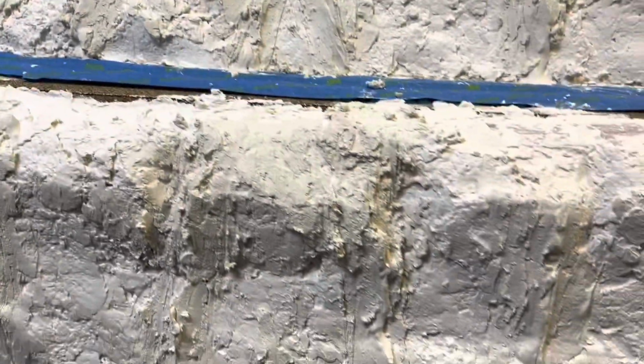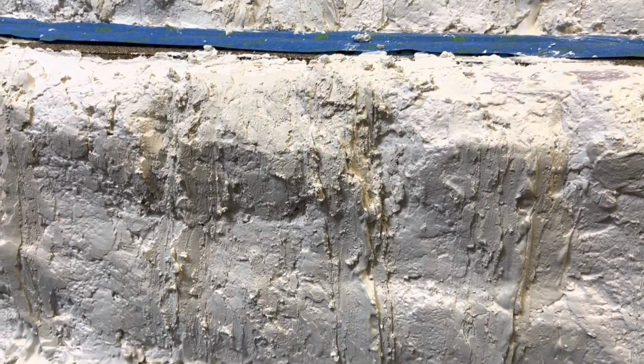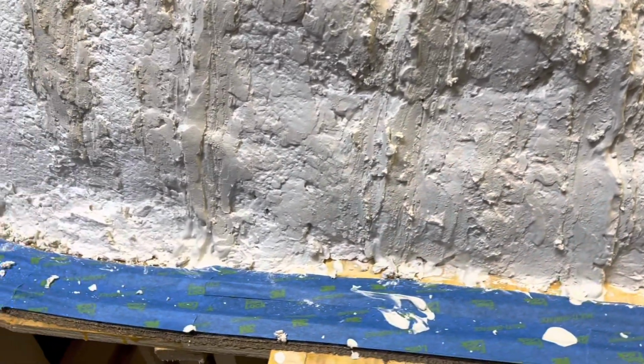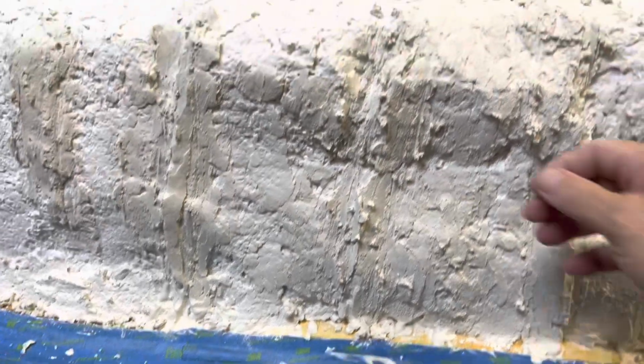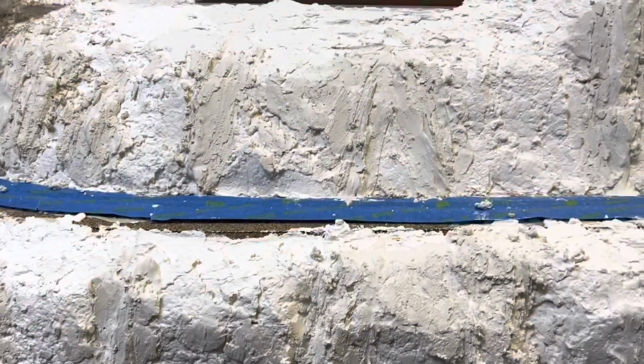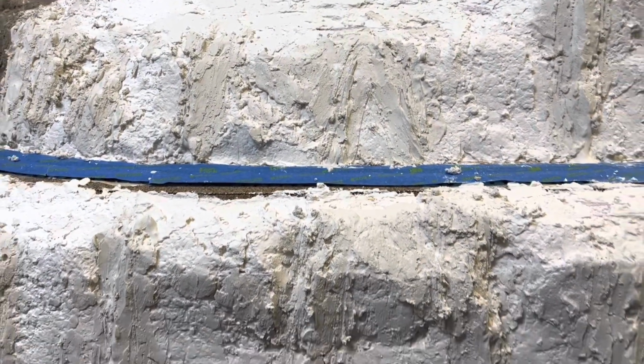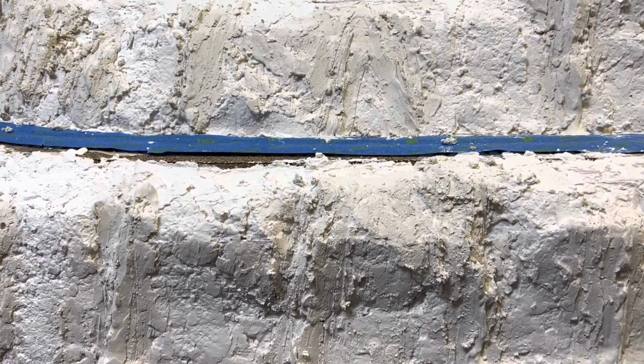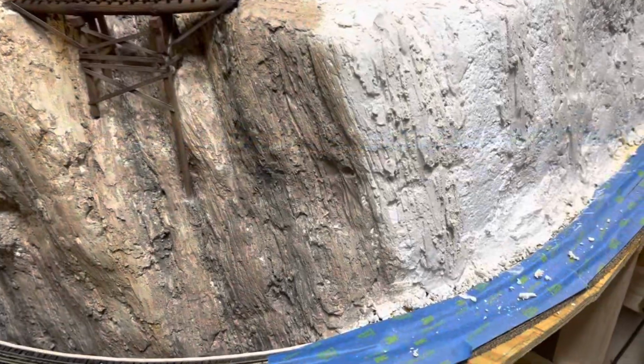I don't think I need to add much of anything else. The texture will be okay. The wire brush will add some character to it, and it's dry enough. I'll take the wire brush to it, and I think I'll be able to start staining here fairly soon. Wire brush is the easy part.